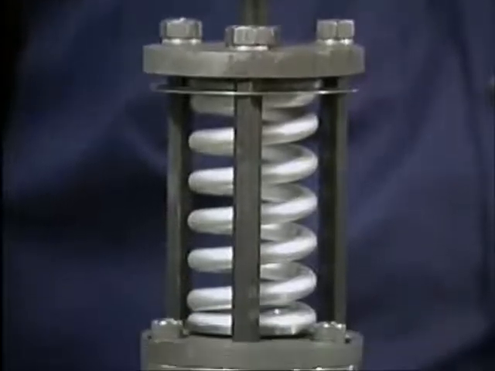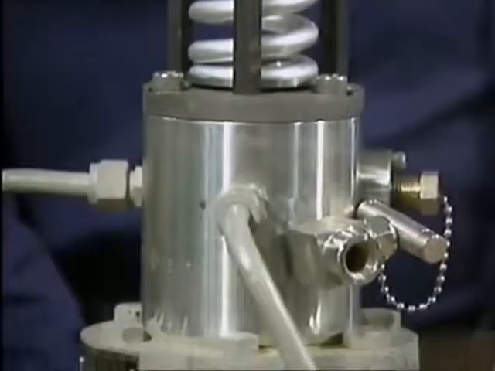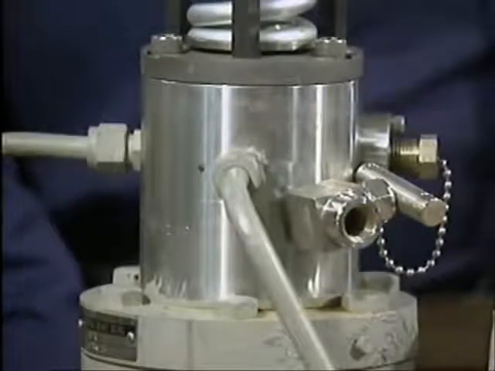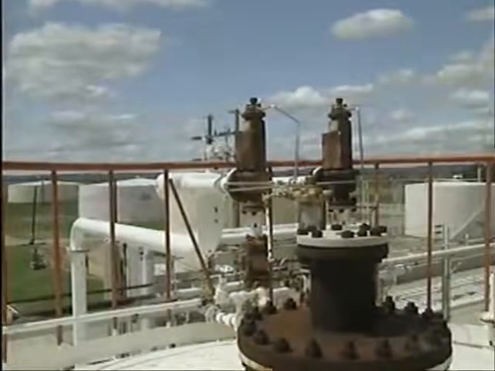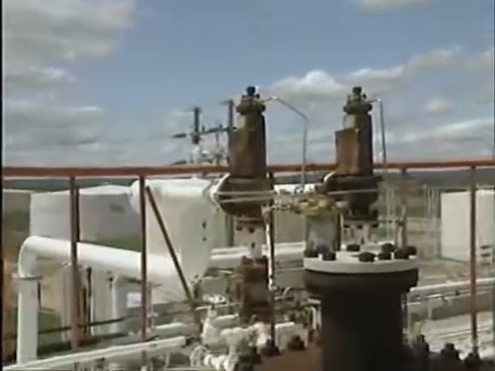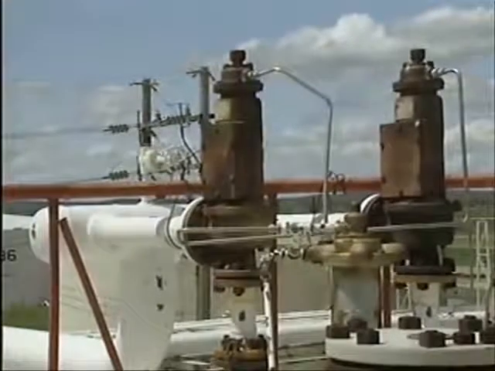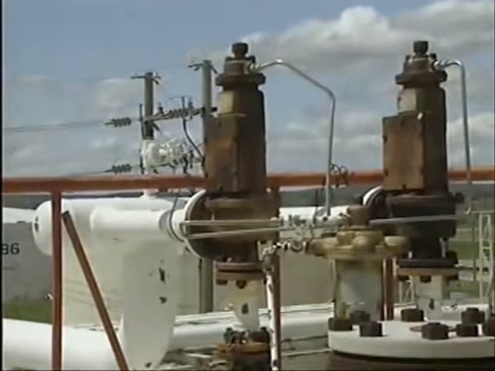However, a pilot-actuated relief valve also has a separate pilot device that senses excess pressure conditions and causes the valve to open. This arrangement allows excess pressure to be detected in one part of a system, such as a steam line, while the valve protects another part of the system, such as the boiler.